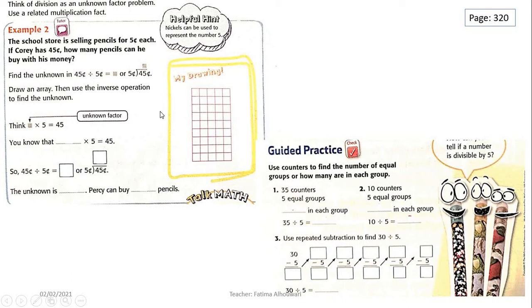So the multiplication sentence for this array is the number of rows multiplied by how many in each row. We know how many in each row, 5, from this question. So this is the number of rows multiplied by 5 equals the total number, which is 45. So we can easily find the unknown, which is the number of rows. Let's count them up. 1, 2, 3, 4, 5, 6, 7, 8, 9. So we have 9 rows.